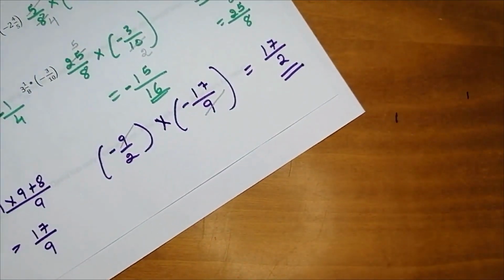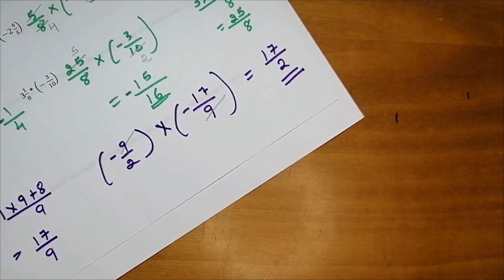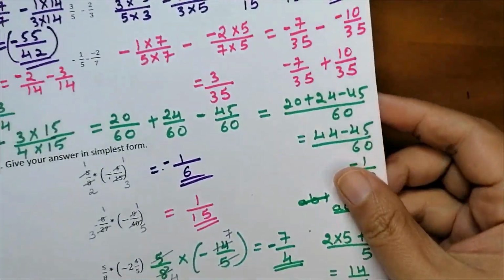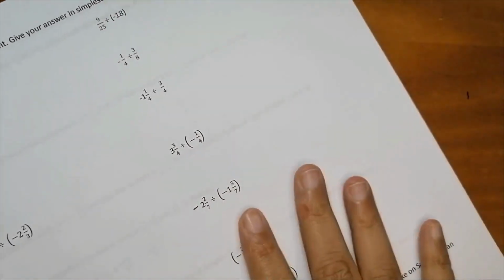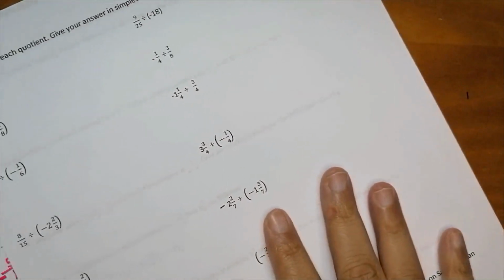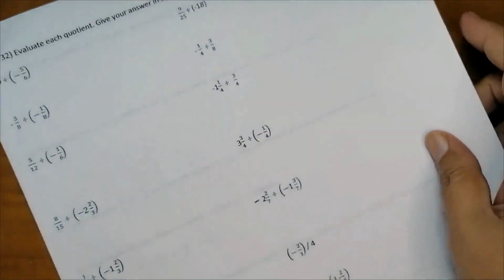So this is the first page, and we have 3 pages for this chapter. It's a little long exercise, but it's not difficult. Okay, so should you need a break, take a break, pause the video, come back, and then watch it. Okay, so moving to the next part here, where we have now divisions.